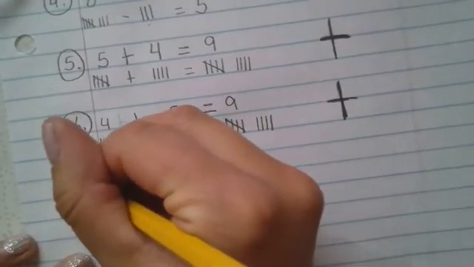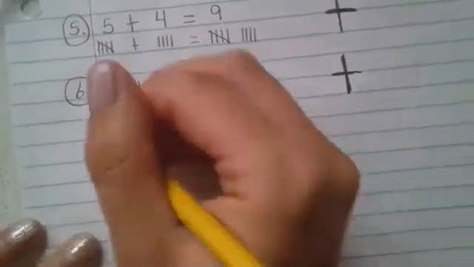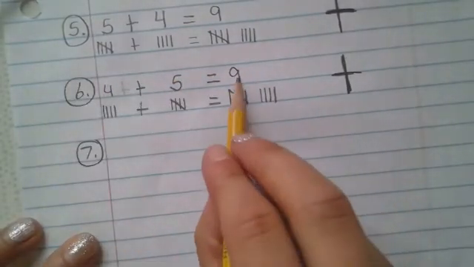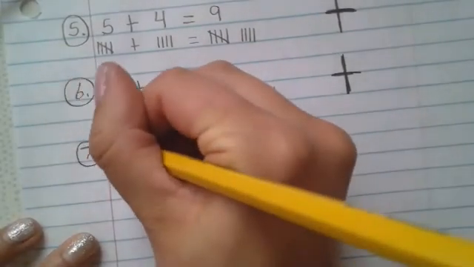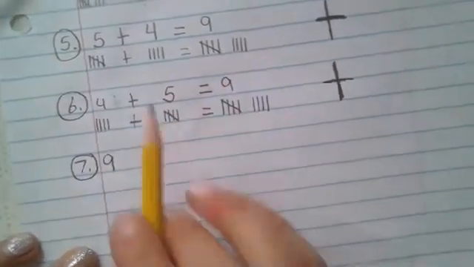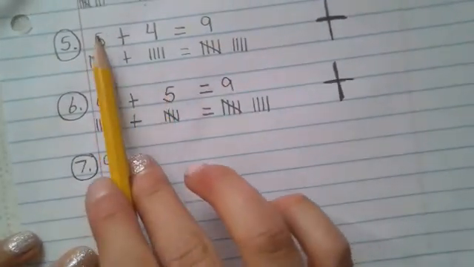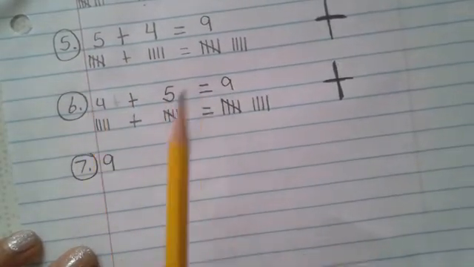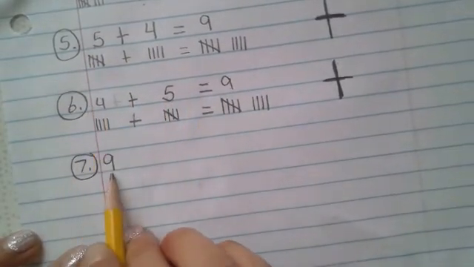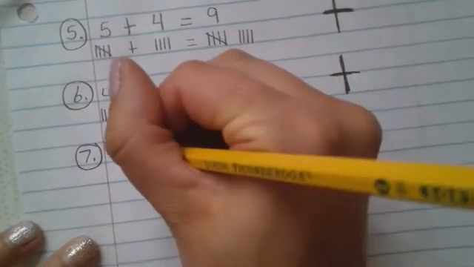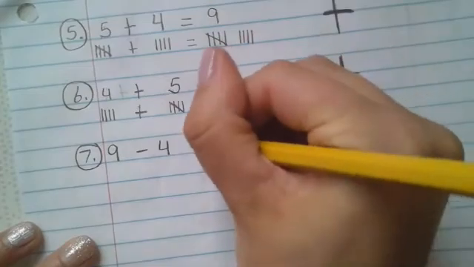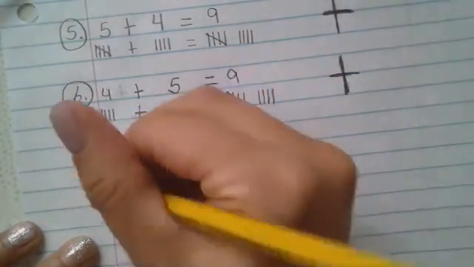So let's do subtraction. We're going to skip a line, put number 7, circle it. Let's start with the largest number first, 9. And remember, we're using just these 3 numbers, a 5, a 4, and a 9. So let's start with our largest number, 9, minus, let's start with 4. 4 equals, let's put our tallies first.